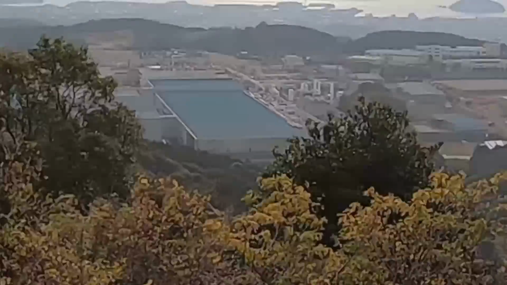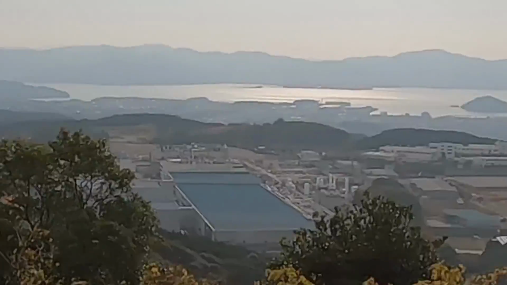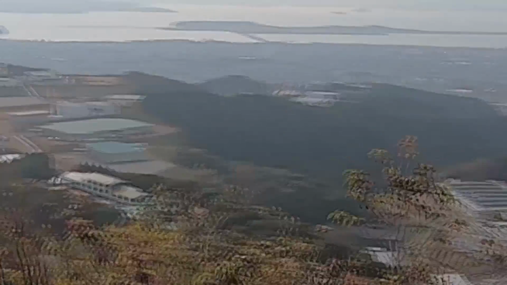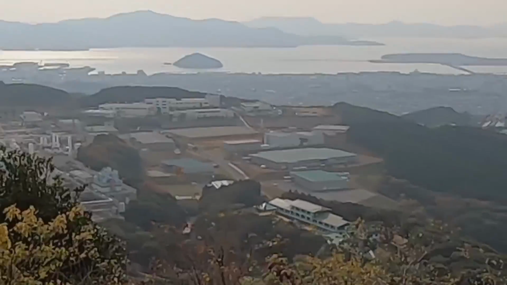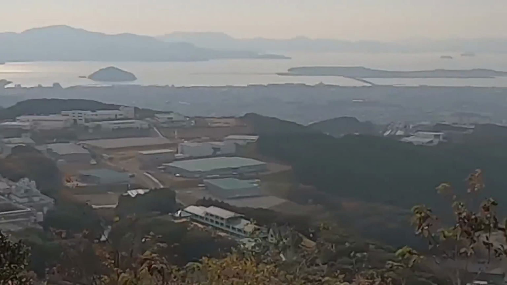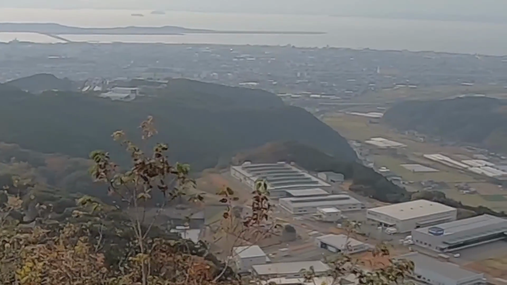On the left you can see Komatsu's silicon product factory just over the tree line, and other buildings in what is referred to as Omura's high-tech park. Arcadia and Nagasaki's Environmental Research Center are also in this area. You can also see 2 islands in the distance in Omura Bay. The small one is Usu Island, and the larger one is Minoshima Island, where Nagasaki Airport is located.